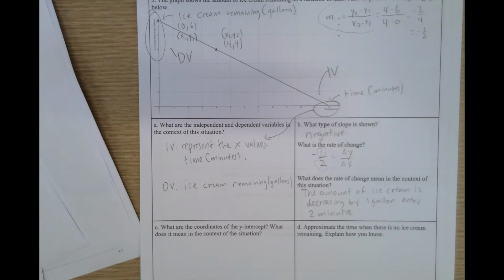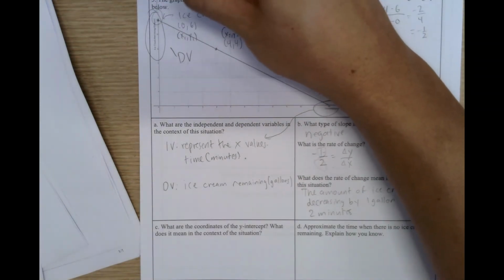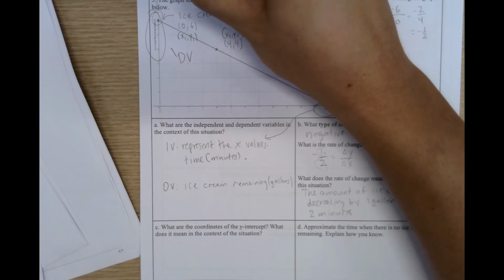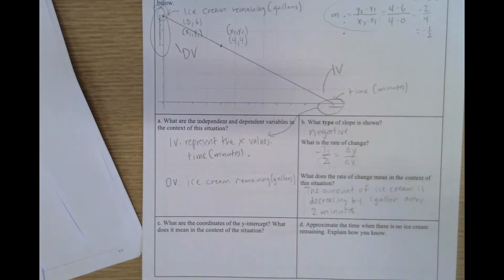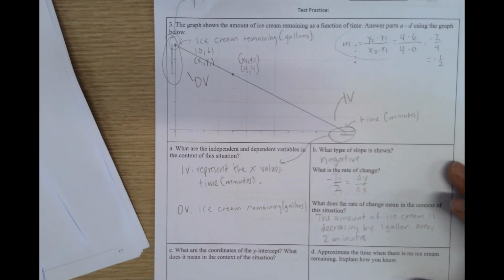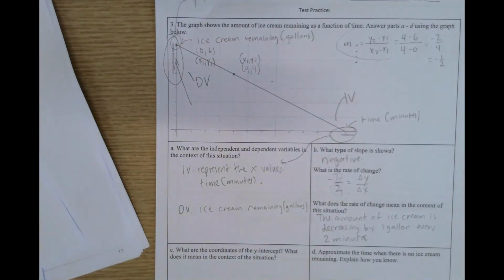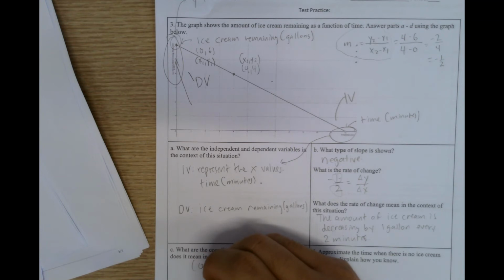Okay, so just like the last chapter, it asks us what the y-intercept is. The y-intercept is right here in the beginning. So let me go ahead and point that out. Y-intercept. So again, the y-intercept is where the graph itself, or the line, crosses the y-axis. So here would be 0, 6. In this case, it would be 0, 6.